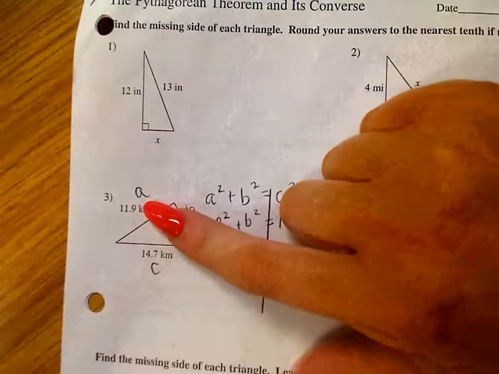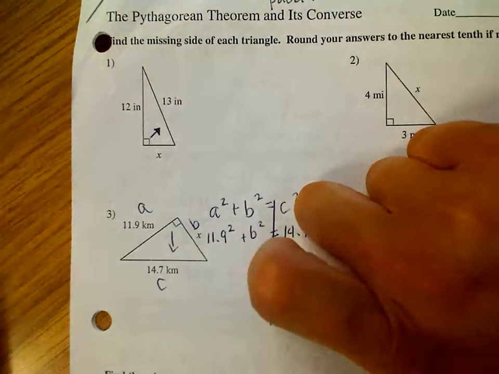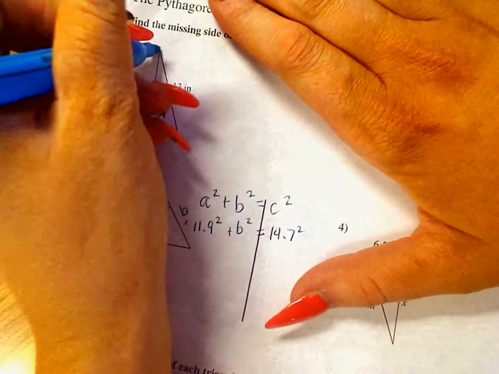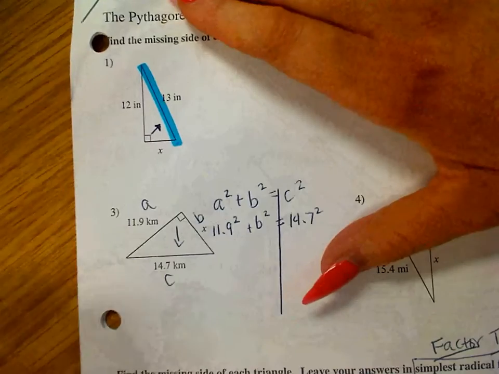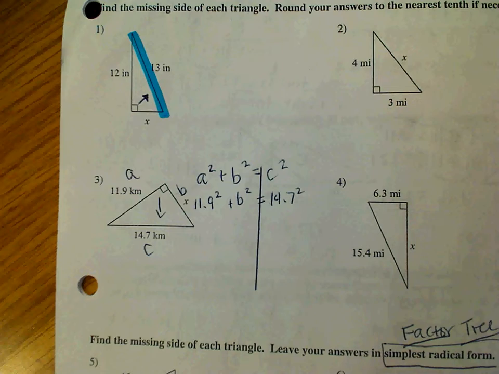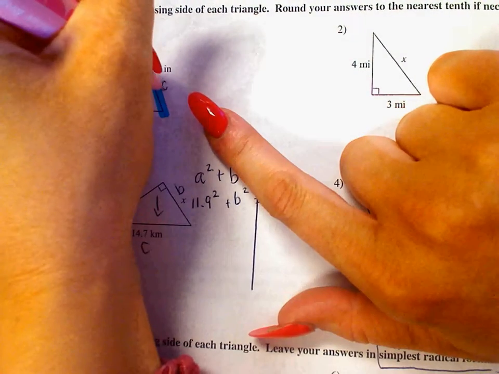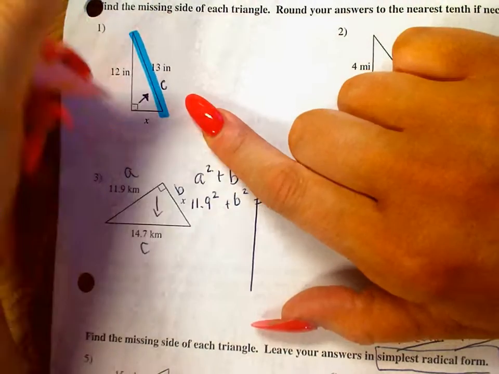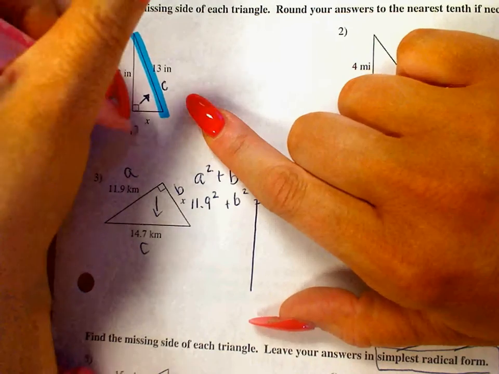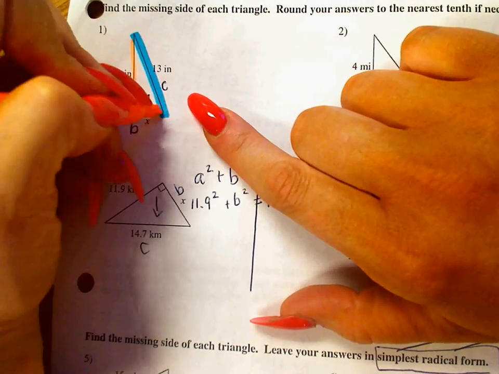First thing we always want to do is locate the hypotenuse, because your hypotenuse is always going to be C in the Pythagorean theorem. So let's go ahead and label that C. And then these two will have to be the legs. So this can be either A or B. So I'll make those orange.